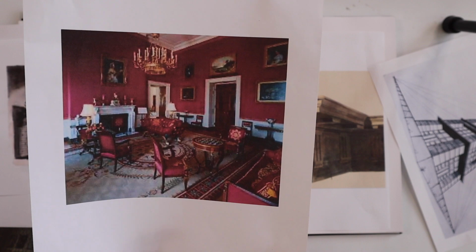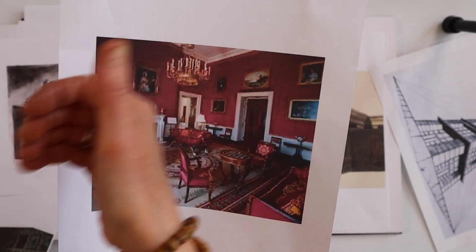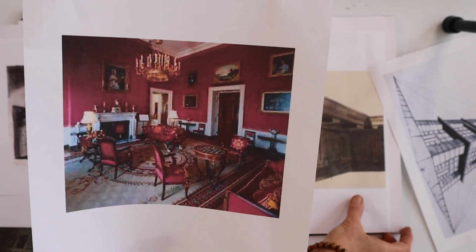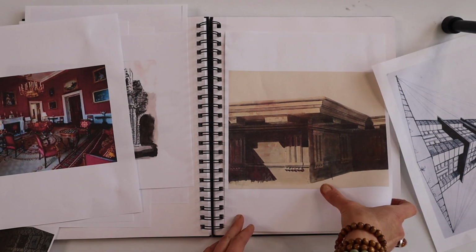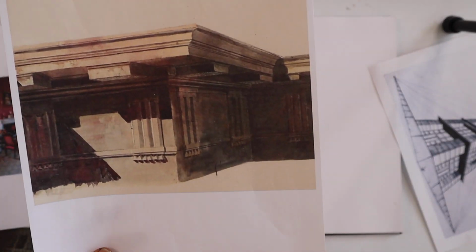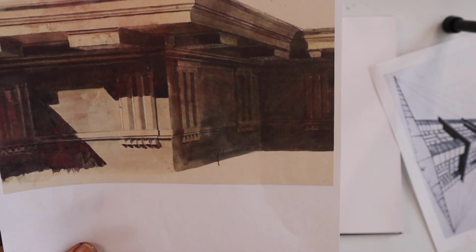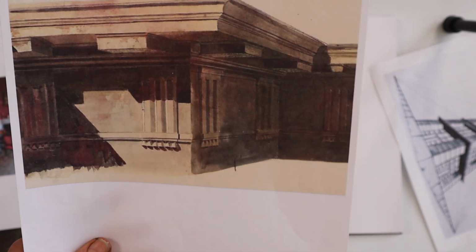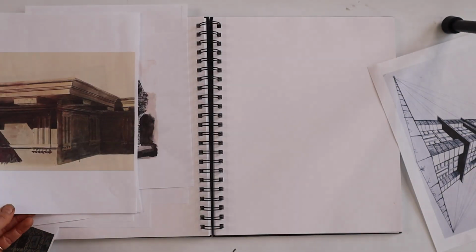Here's another example of 2 point perspective. So you see two walls and you see a corner, and the same here. This is also 2 point perspective because we see a corner of this building and we see 2 sides. So that's 2 point perspective.